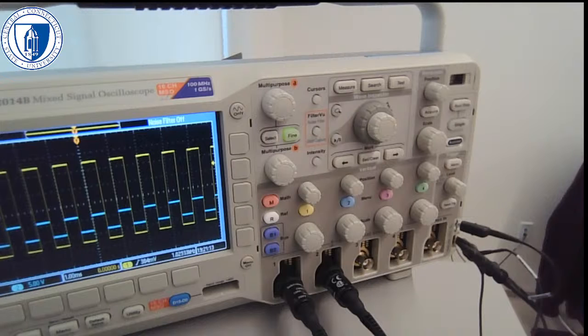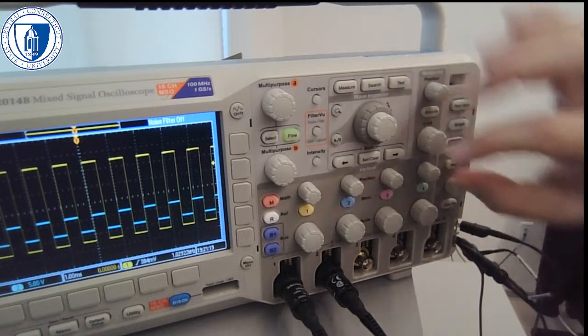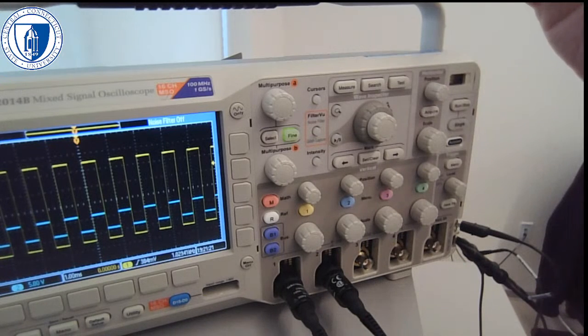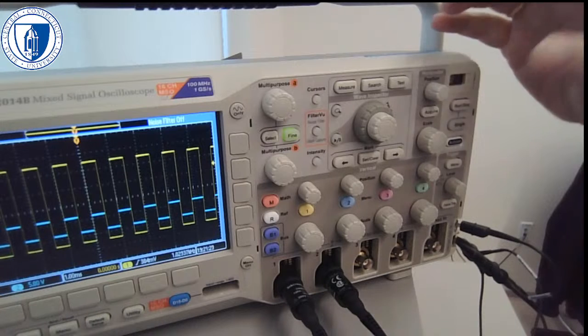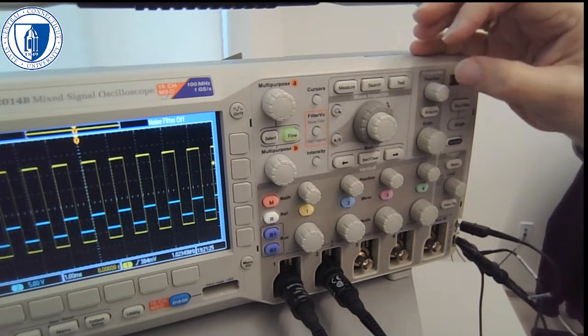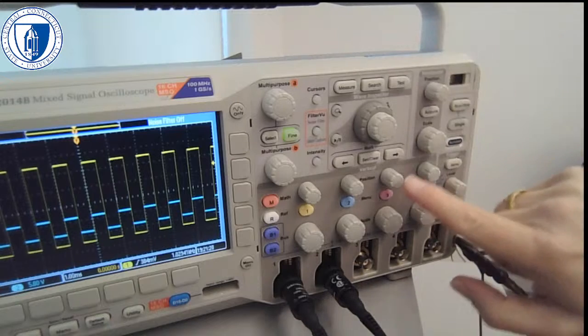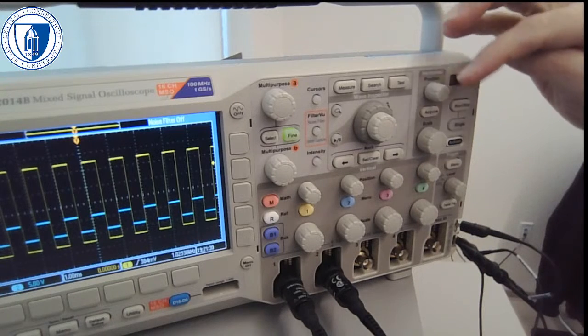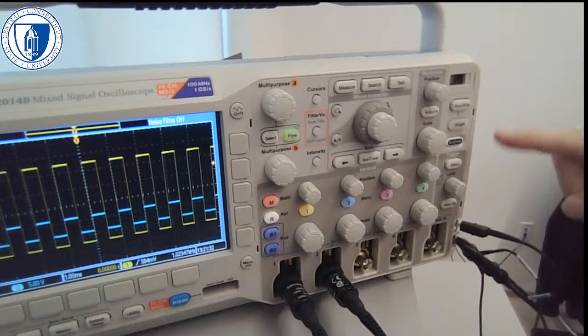Right, I should be able to get them, wave inspector.